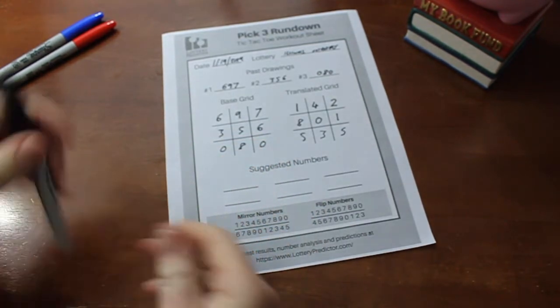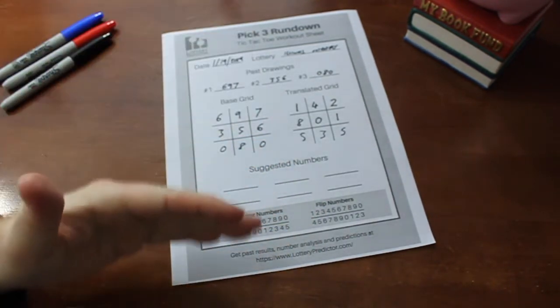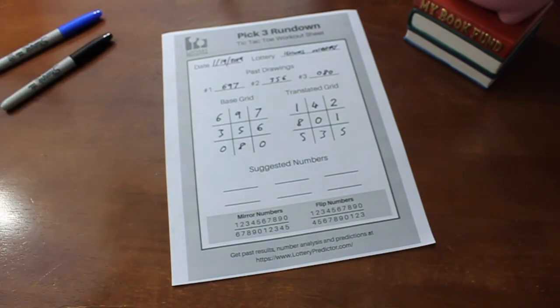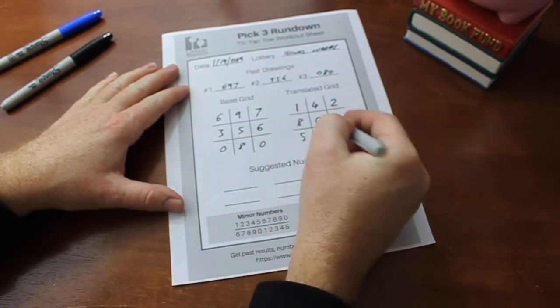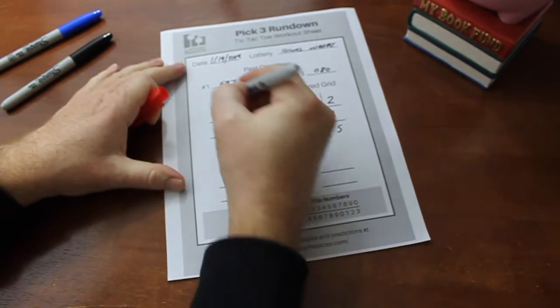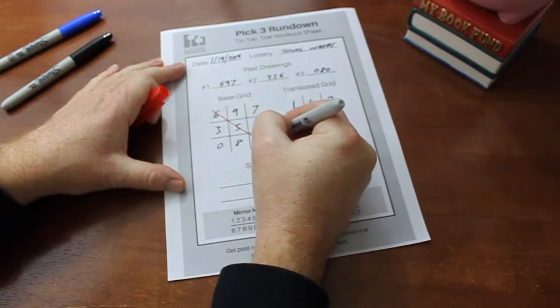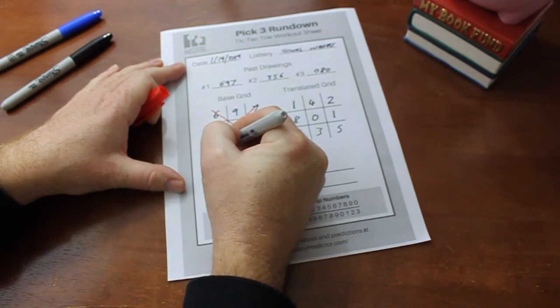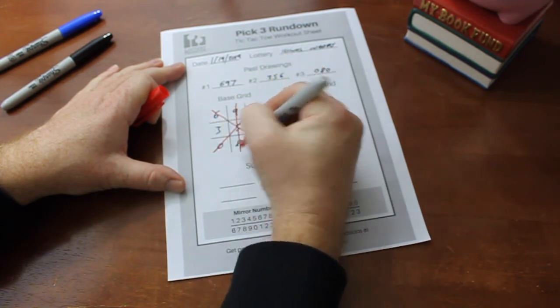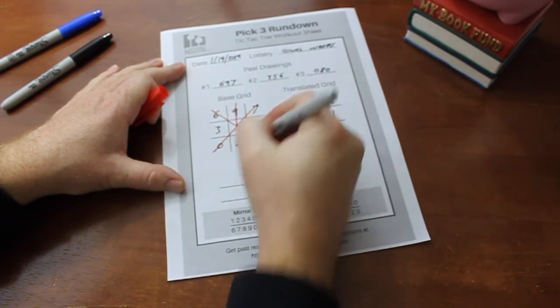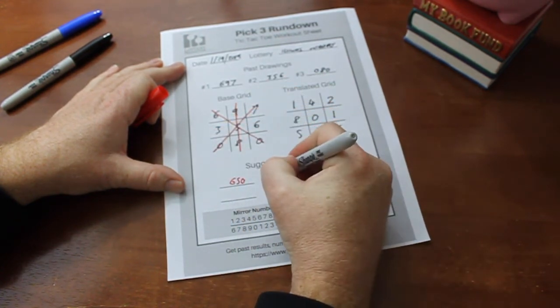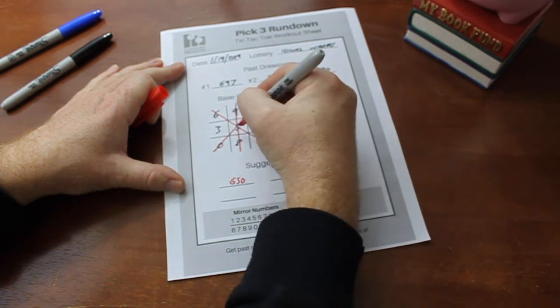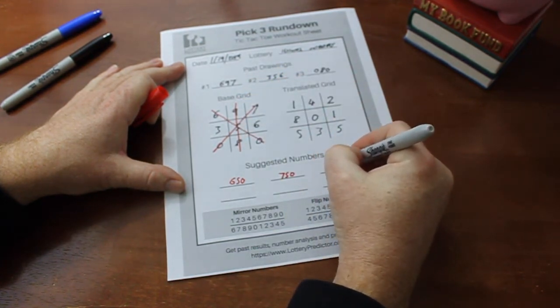And now we can start looking at these and start playing the patterns out of these grids. I like to use the very simple pattern of taking the cross pattern and the down pattern from both the base grid and the translated grid. So in the base grid, I'll take the cross pattern here, and the cross pattern here, and a down pattern here, and I'll play those numbers. So I've got 6, 5, 0 here, 7, 5, 0 here, and 9, 5, 8 here.